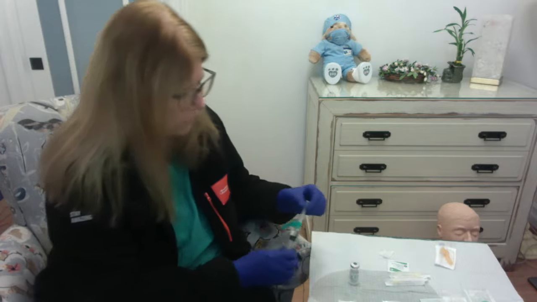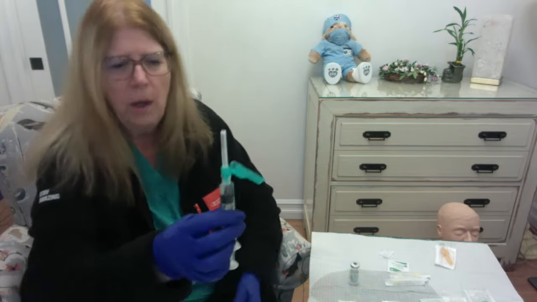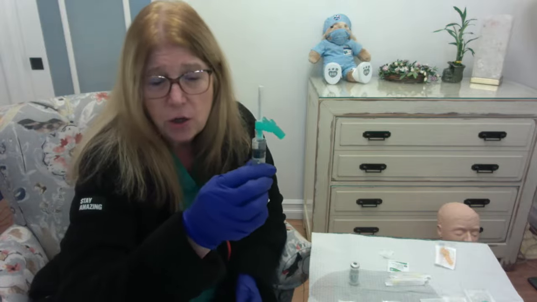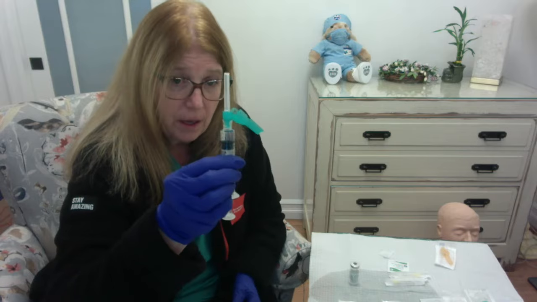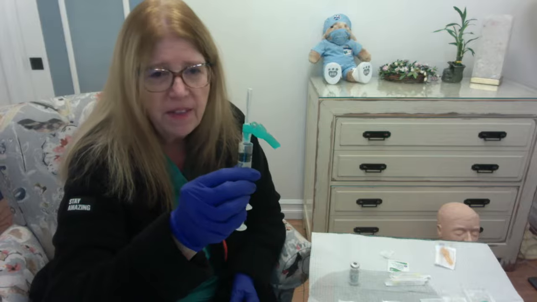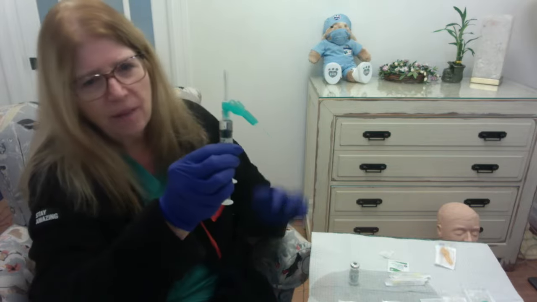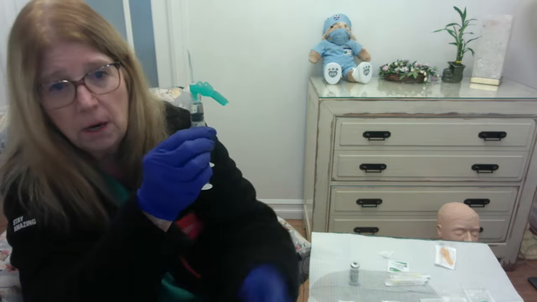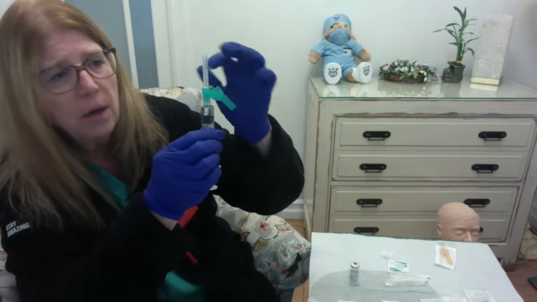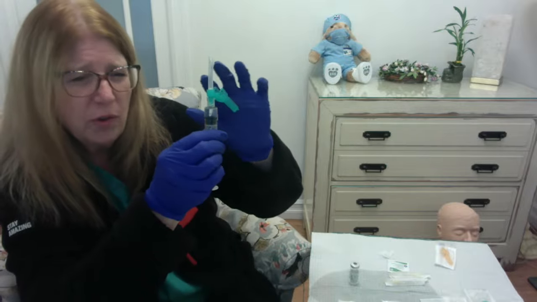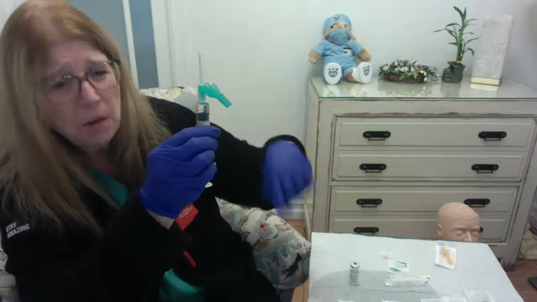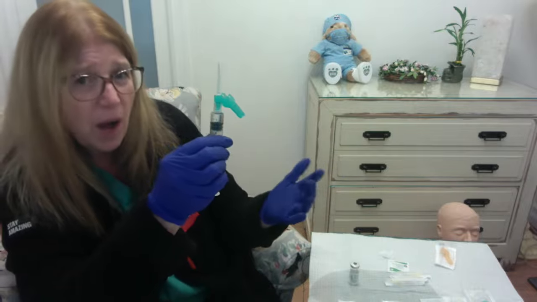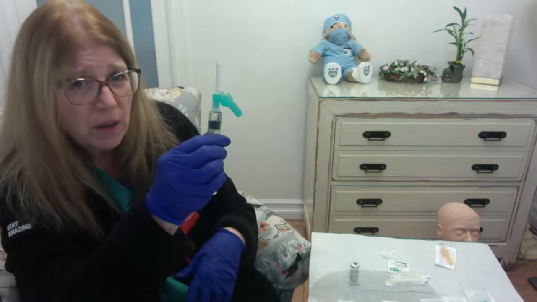Now, we have one of 2 options with this. Perhaps this medication is now going to get injected into a patient. If that were the case, I would have to change this needle, right? You have to change the needle because we've already put this needle in and out of vials multiple times, and believe it or not, that damages the integrity of the needle.